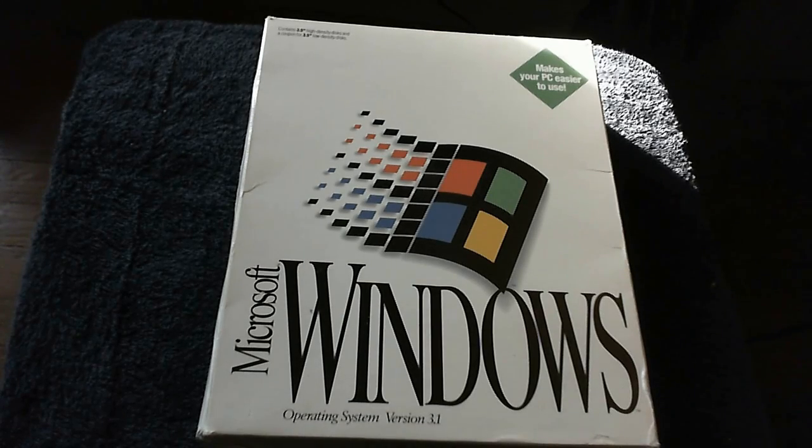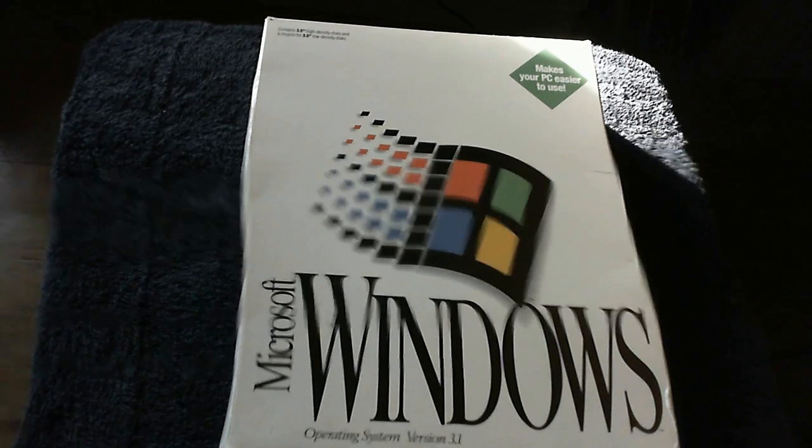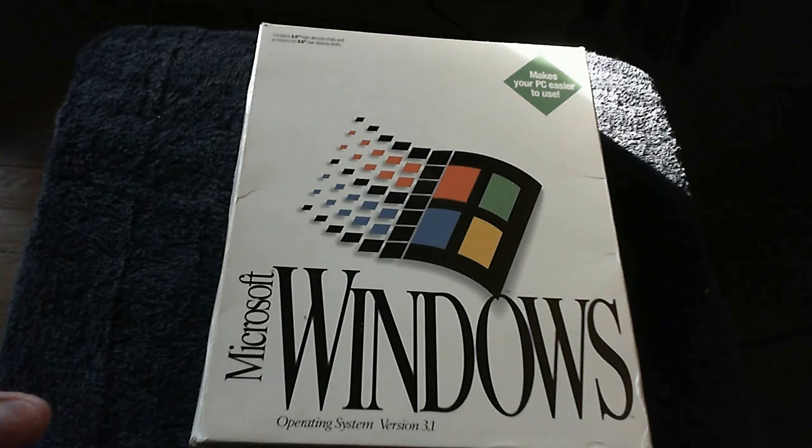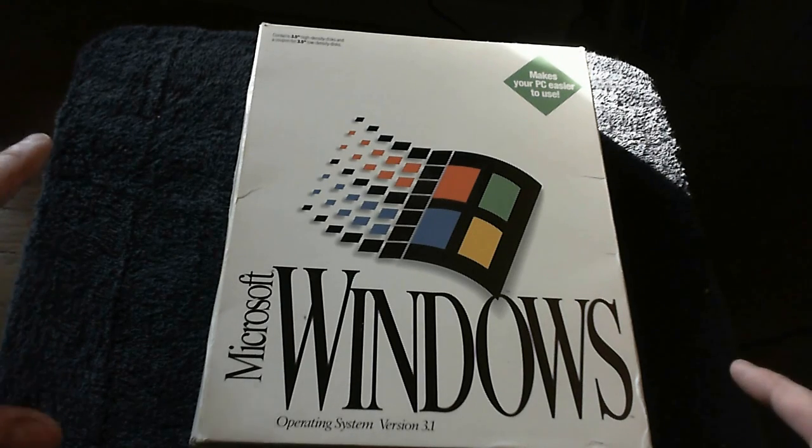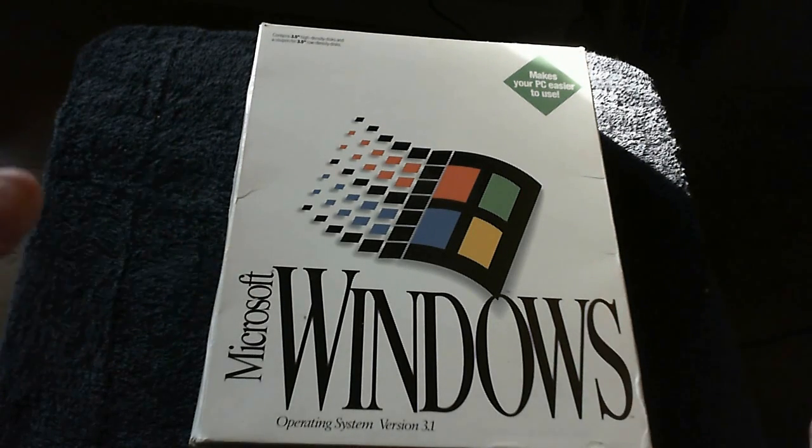It's Microsoft Windows. The Windows operating system brought about a foray of, how shall we say, a different way to use your computer.